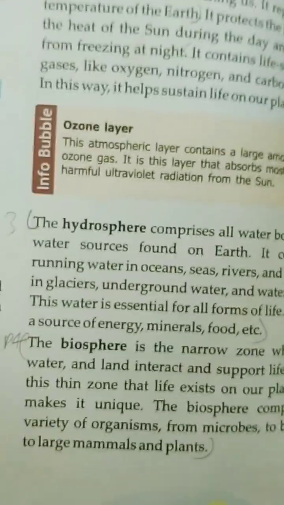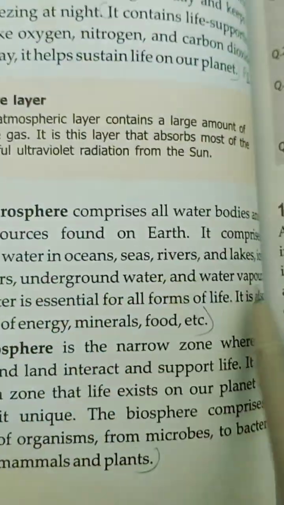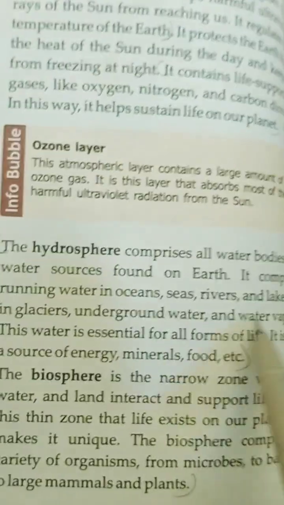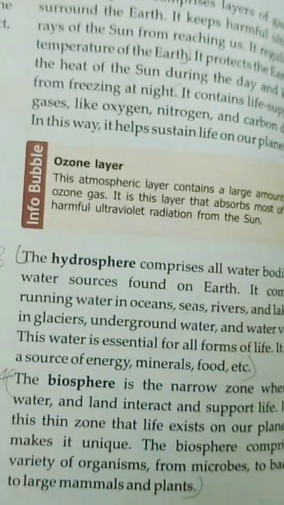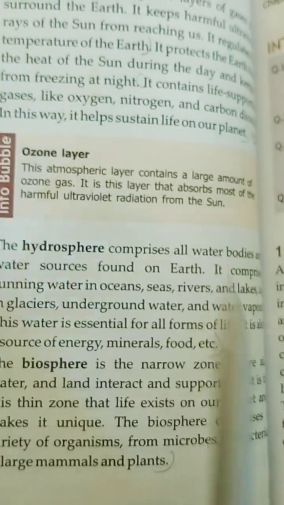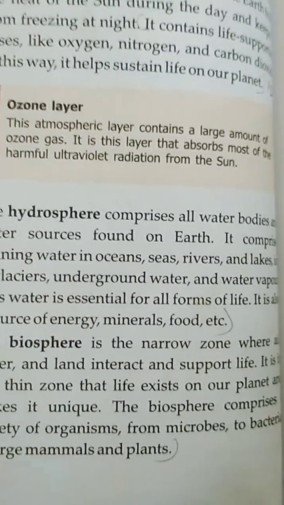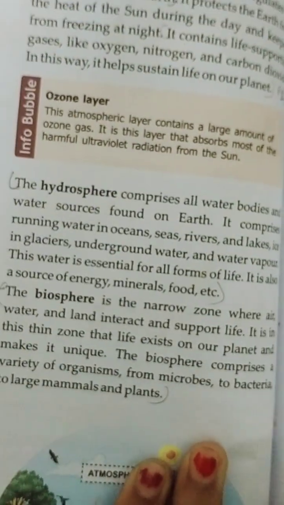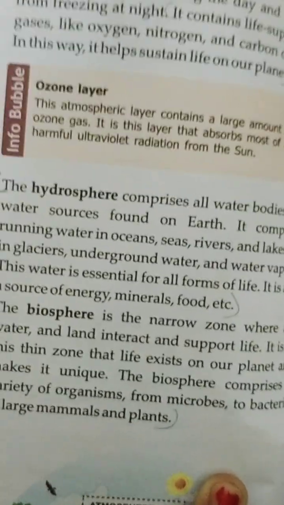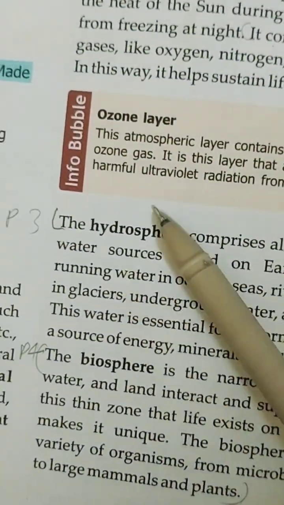It is also a source of energy, minerals, food, etc. Now you could have understood the hydrosphere.